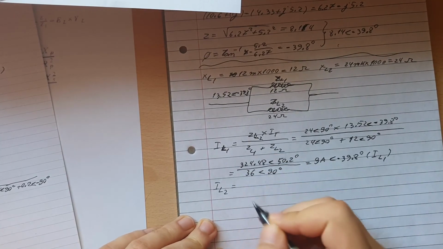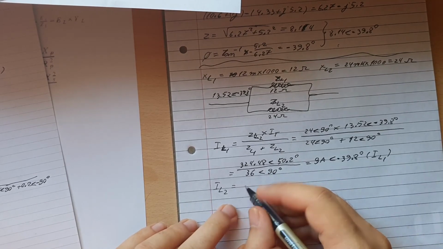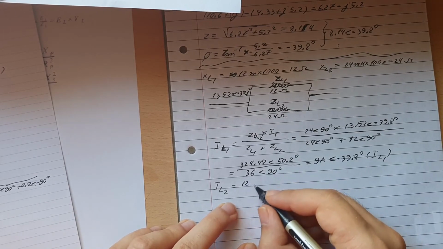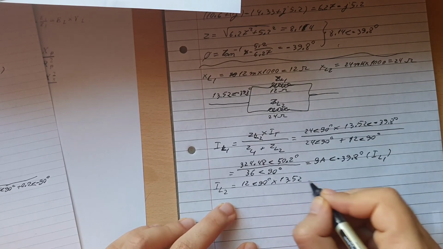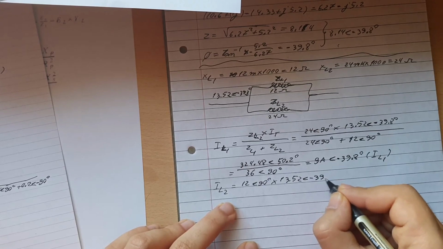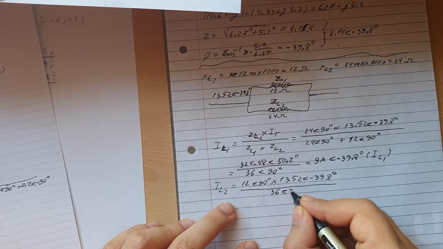Now let's calculate for the next one, which will be IL2. The top one changes but the bottom one stays, so that will be 12 at the angle of 90 degrees times 13.52 at an angle of minus 39.8 degrees divided by 36 at an angle of 90 degrees.